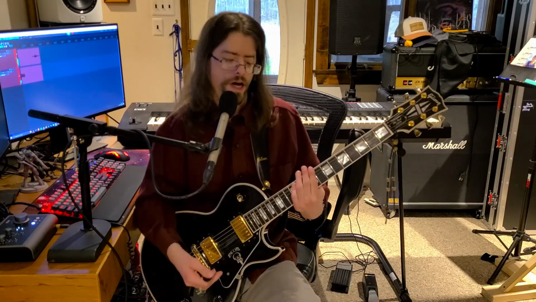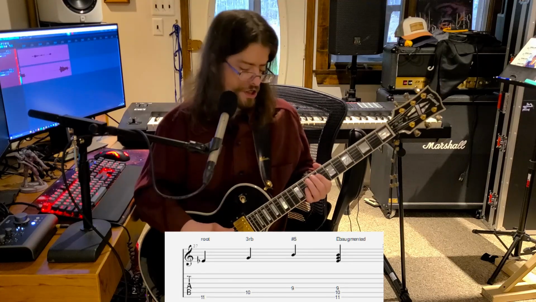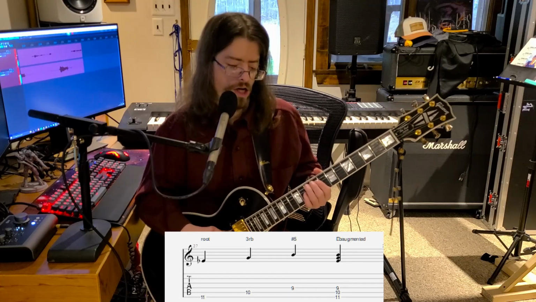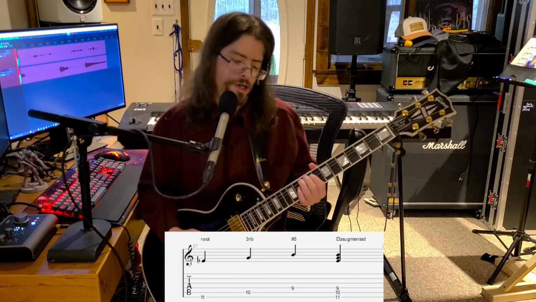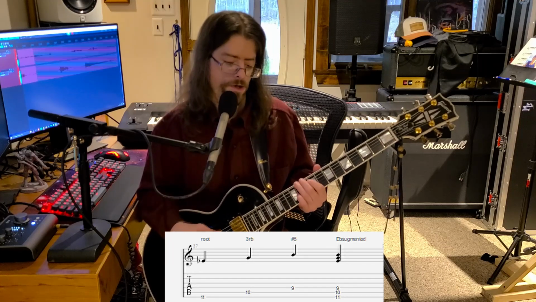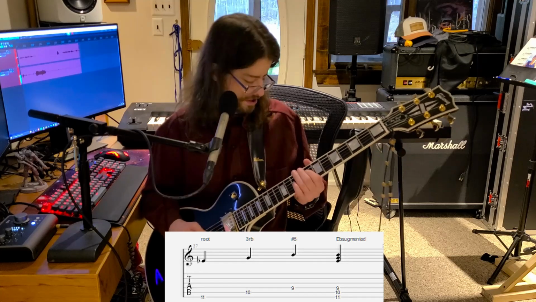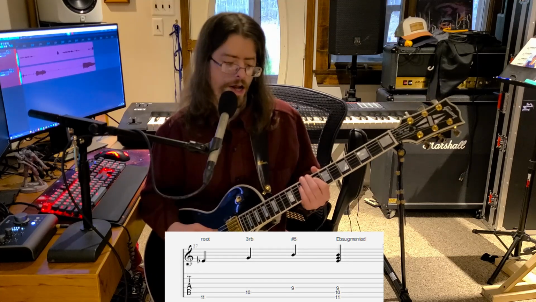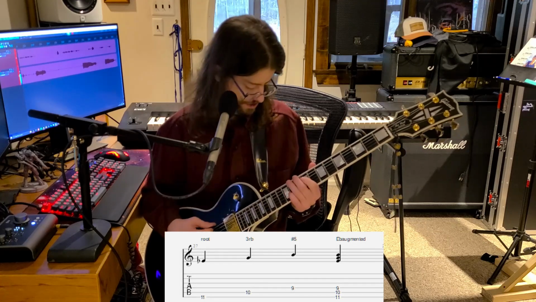The third note in the scale is E flat. So if we go up a major third on top of that, we get G. So this is starting out as a major chord. Because we're in harmonic minor, instead of going to B flat, we go to B natural.